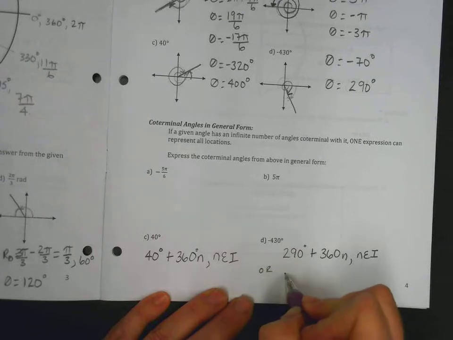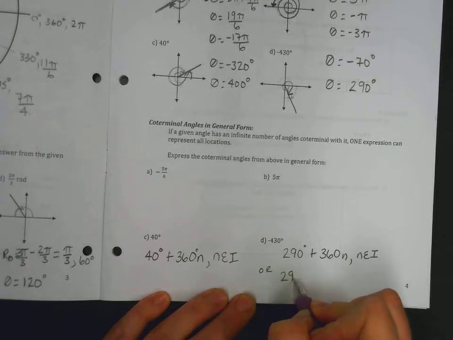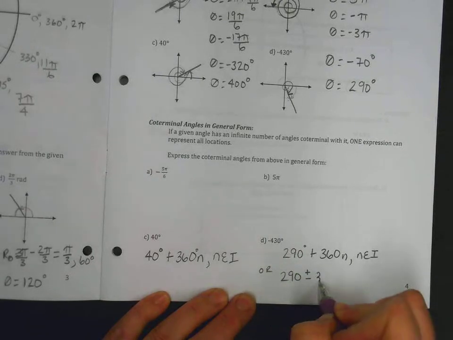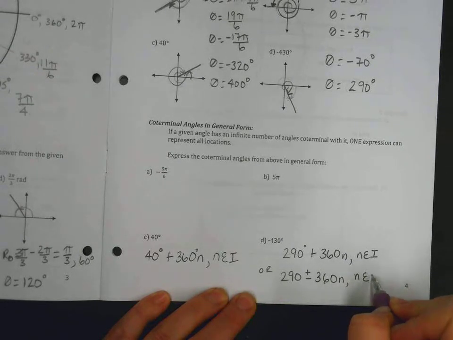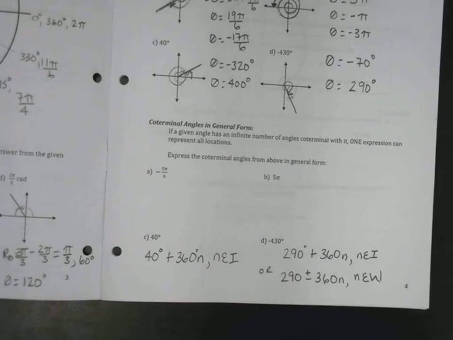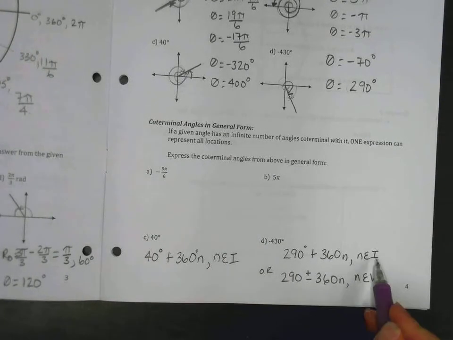Or you could write this as 290 plus or minus 360n, but in this case n would have to belong to the whole numbers. Because you're adding or subtracting this, we no longer want this to belong to the integers, we now would want it to belong to the whole numbers.